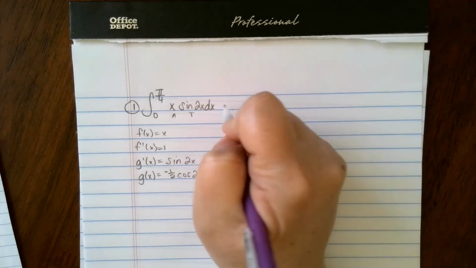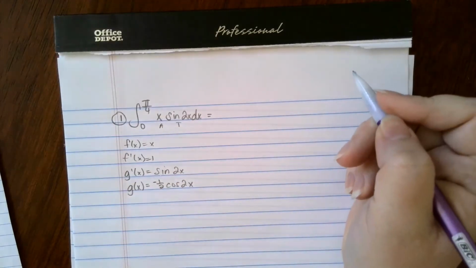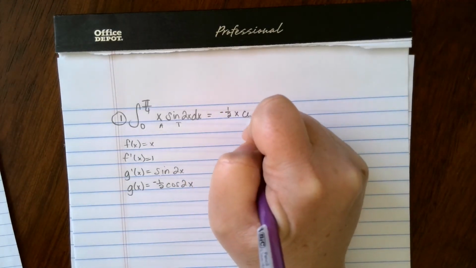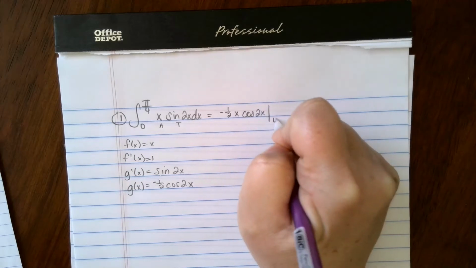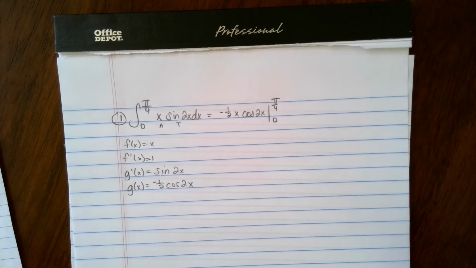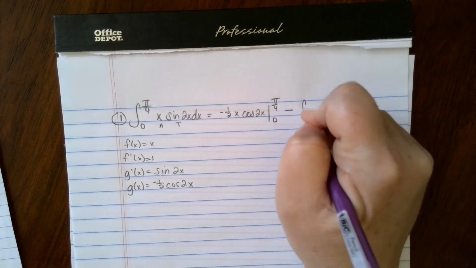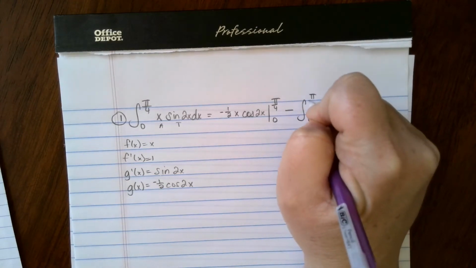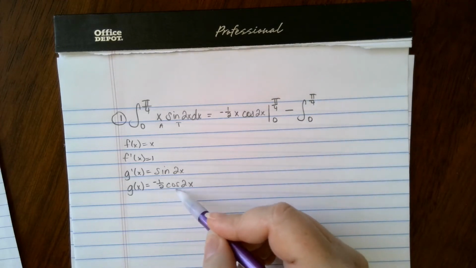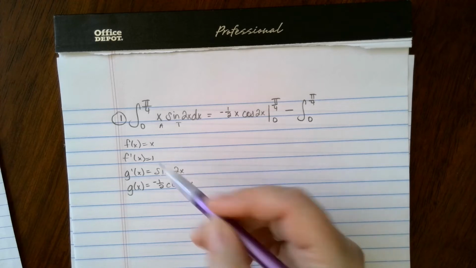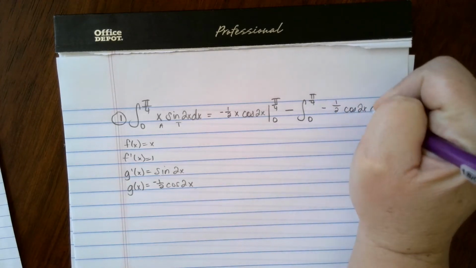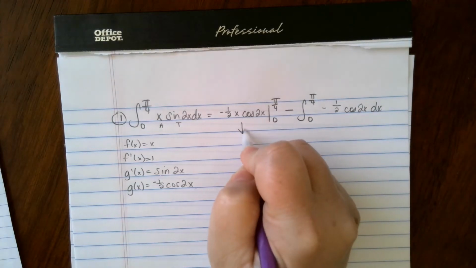Alright, so we've got our first part, f of x, g of x. So negative 1/2 x cosine 2x that we want to evaluate from 0 to pi over 4. And we got to take care of that first. And then you've got minus the integration from 0 to pi over 4 of the negative 1/2 cosine 2x, so the g and the f prime. So negative 1/2 cosine 2x dx. Alright, so I'm going to take care of this first.